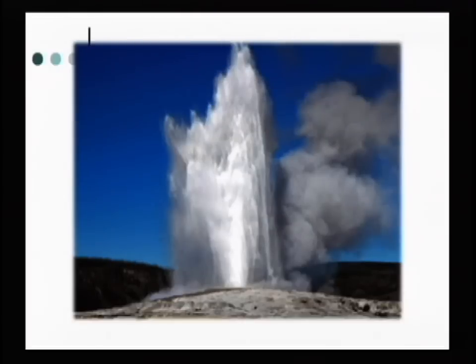Now, that's not a volcano. That actually happens to be a geyser out in Yellowstone National Park, but I put that geyser there because, number one, it's heated for the same kinds of reasons. There's molten material down below that is heating the water. The water builds up pressure and it goes ahead and releases. This happens to be Old Faithful, which goes off about every 57, 58 minutes.